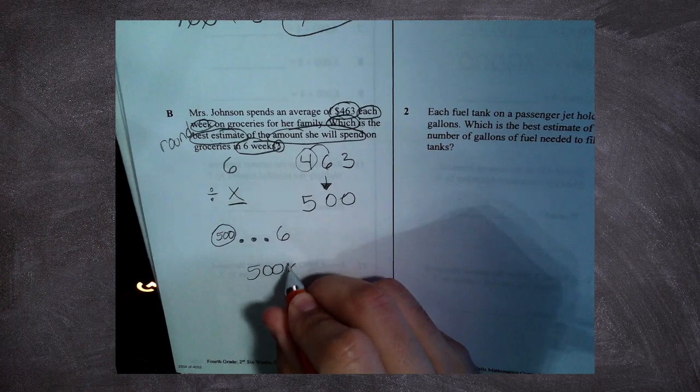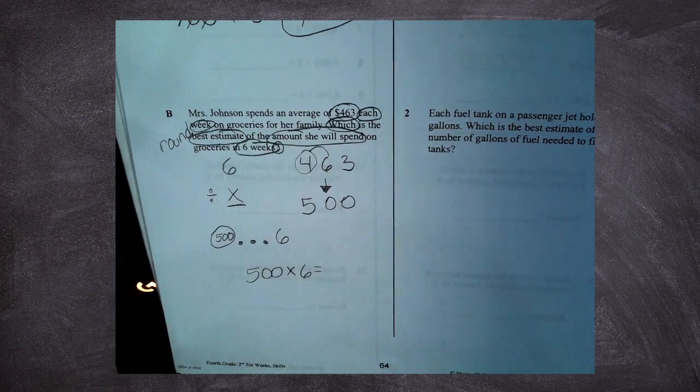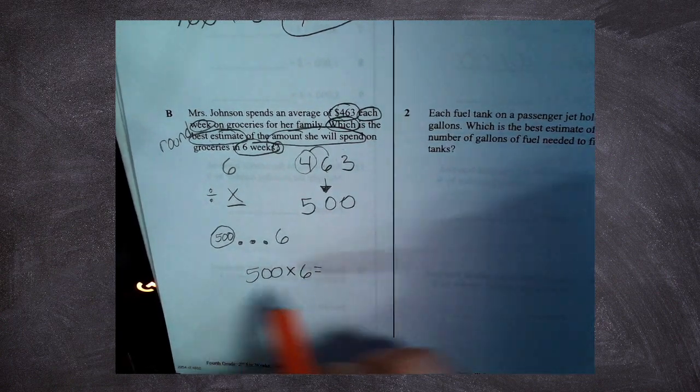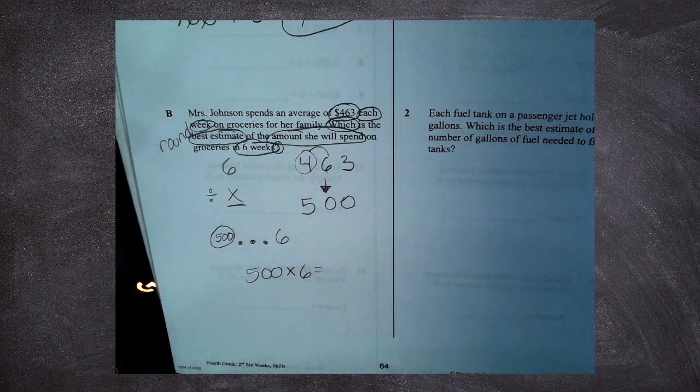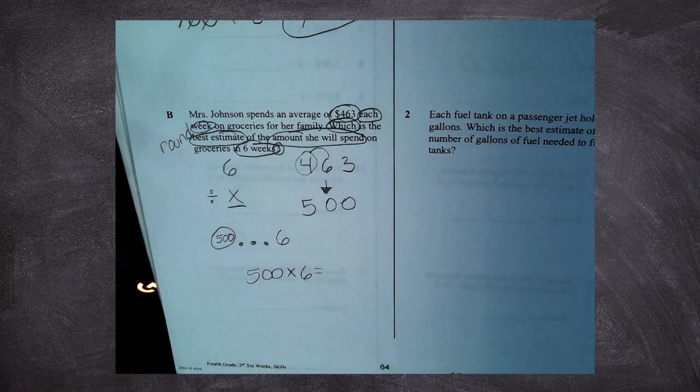500 times 6. And again, normally I would write this so that one number is on top of the other one, but because it has trailing zeros, I don't have to because I know a trick. What can I do to the number 500? It's going to make it easier for me to work with.